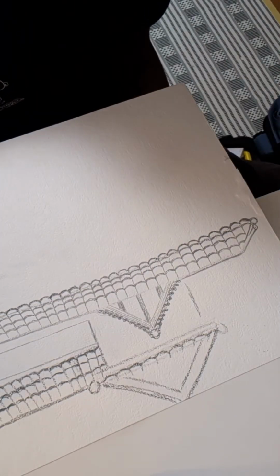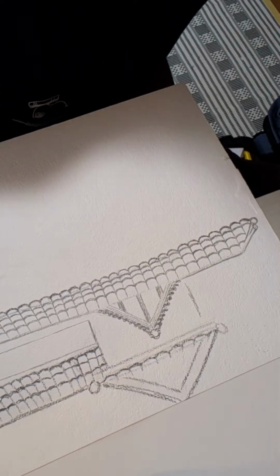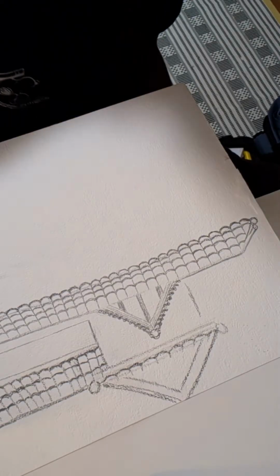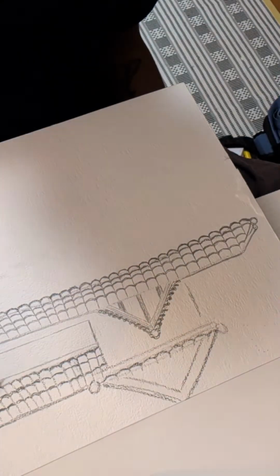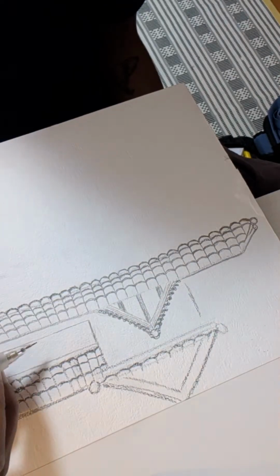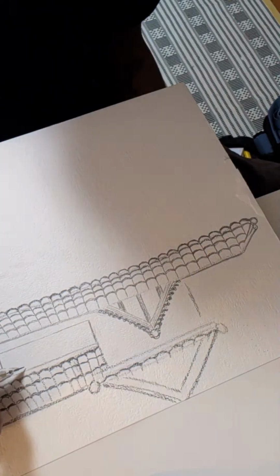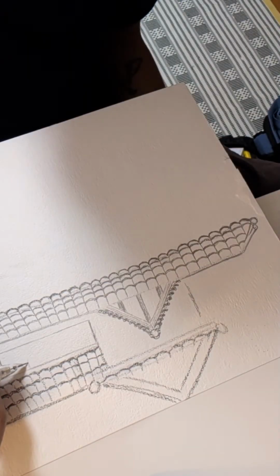Okay. Okay, so we could do thirds. So we'll do this part. That didn't come out as straight as I want, but okay. And then we'll do this part.